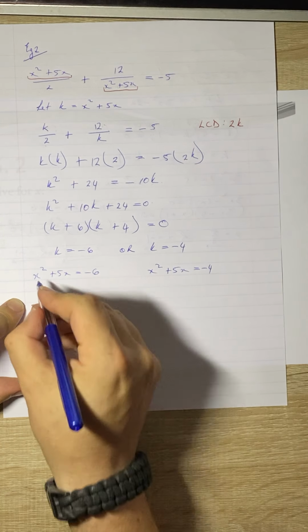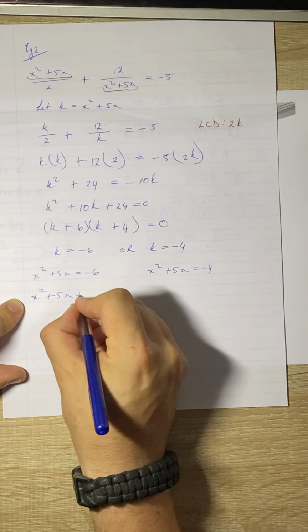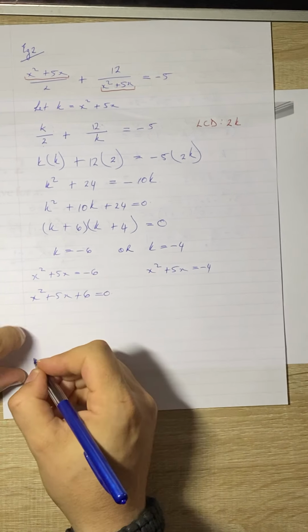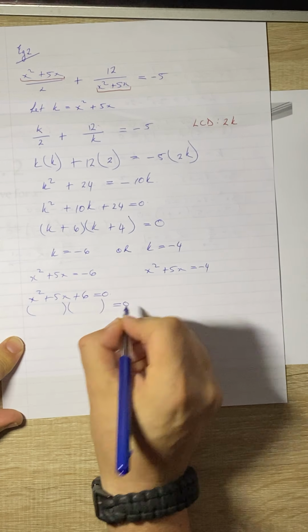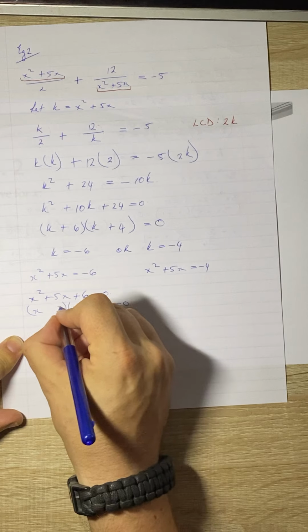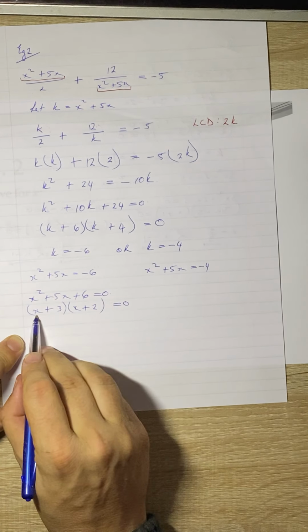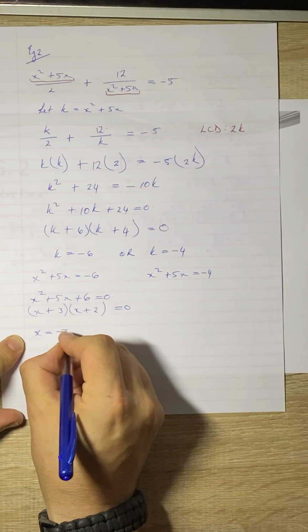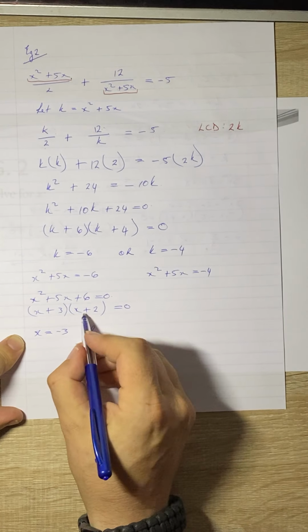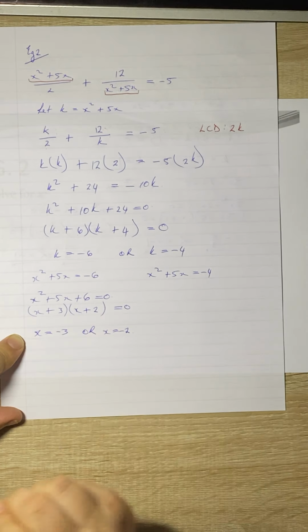Take the minus 6 to the other side: x squared plus 5x plus 6 equals 0. And then we can factorize this. Set that equal to 0 and then solve, and we get x is equal to minus 3, or set that equal to 0 and solve, and we get x is equal to minus 2.